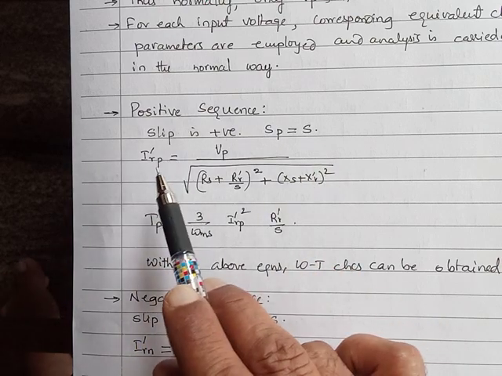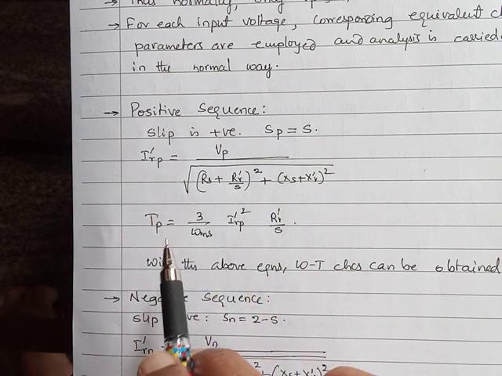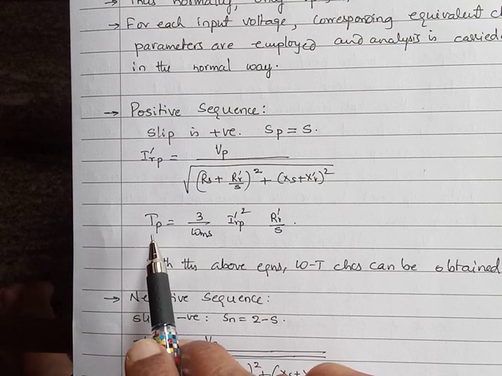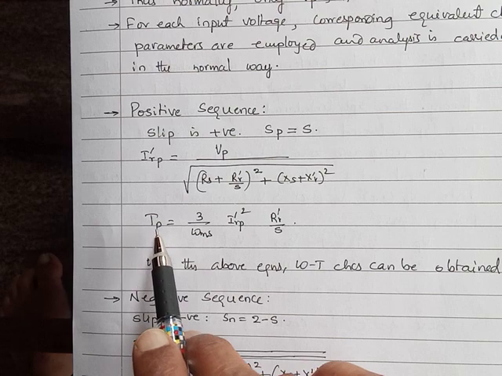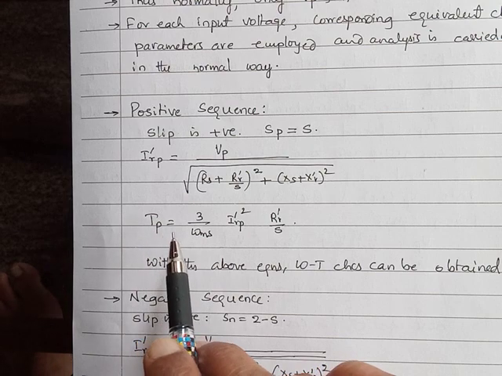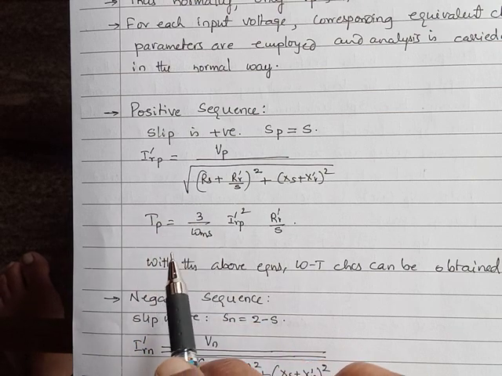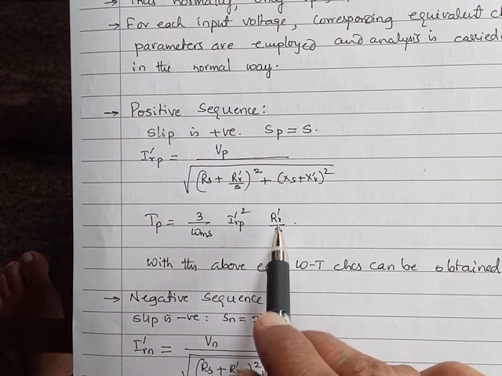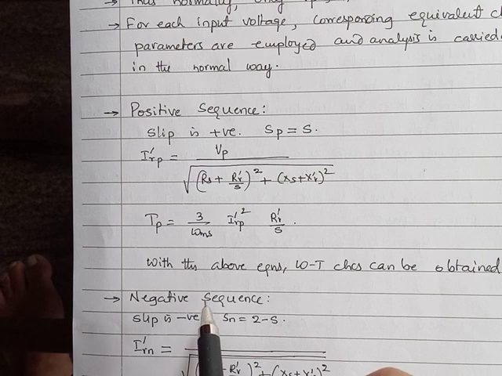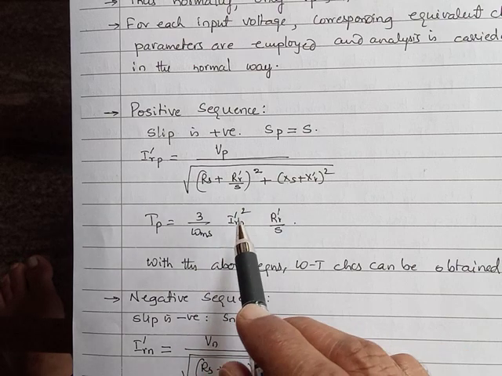And when I know I dash Rp, the current, I can get the torque for positive sequence, hence the subscript P is used: Tp equal to 3 times by omega ms I dash Rp square Rr dash by S. Are you able to appreciate this?